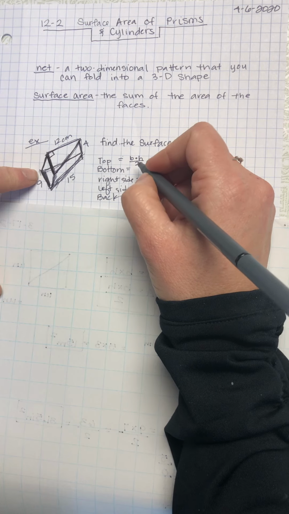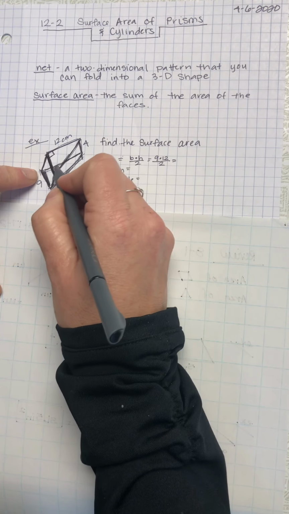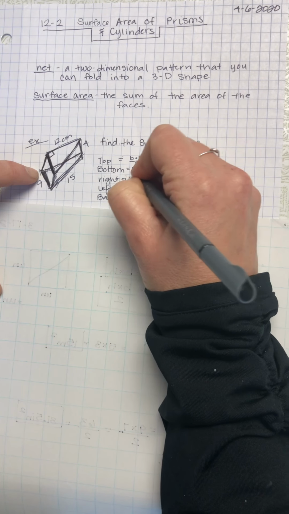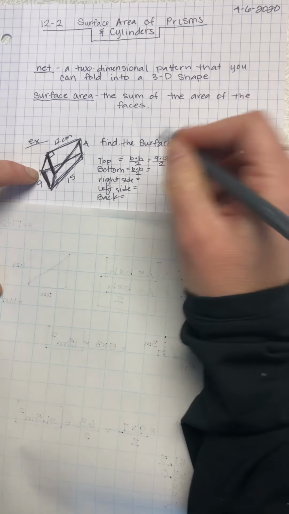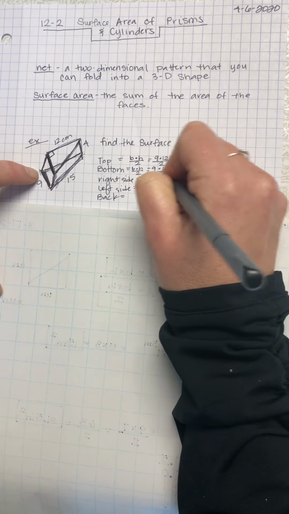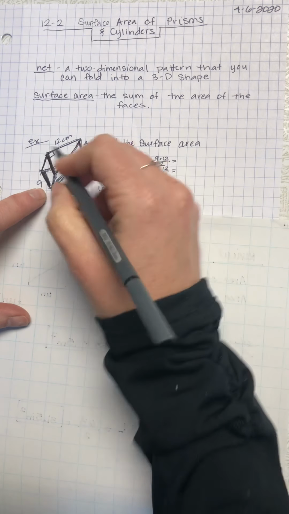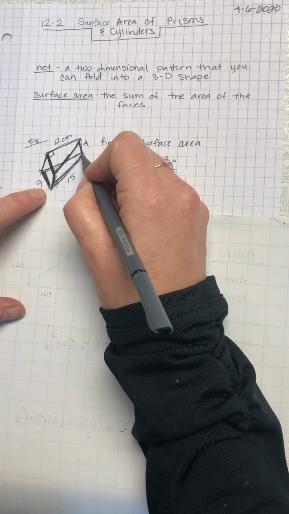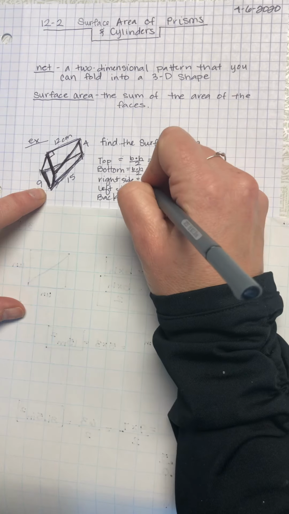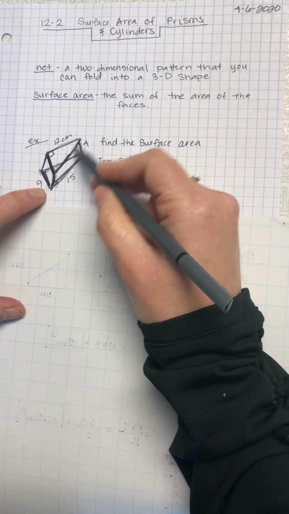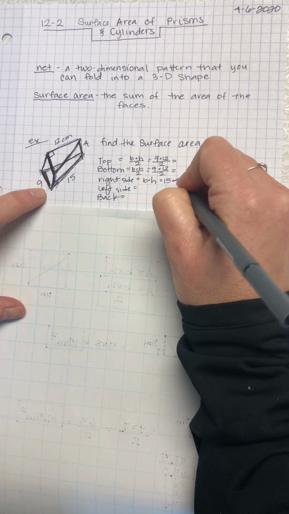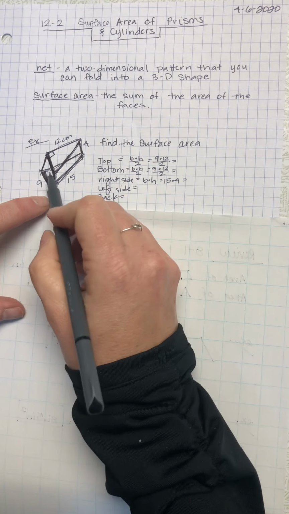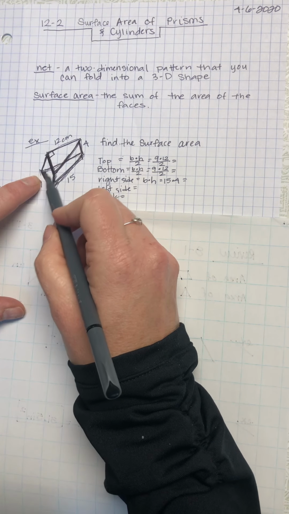The bottom is going to be the same because it's a triangle, the same exact shape, the same triangle. So base times height divided by 2. I want to try and keep this as organized as possible. So 9 times 12 divided by 2. The right side is this here, which is off a little bit, but it's a rectangle, right? So the base and the height is what I need for a rectangle. And so I'm going to use 15 times 4.